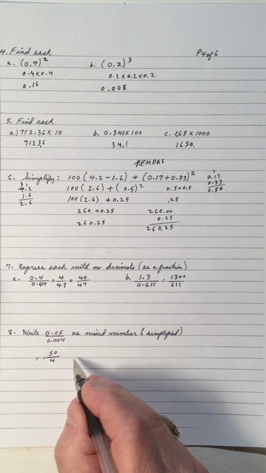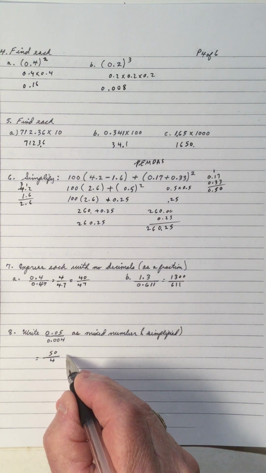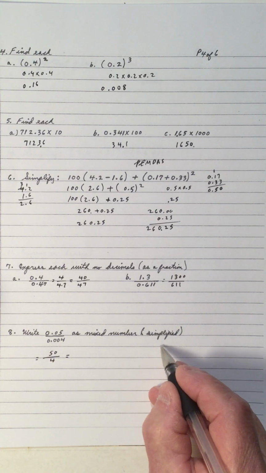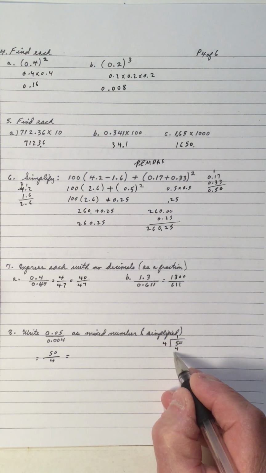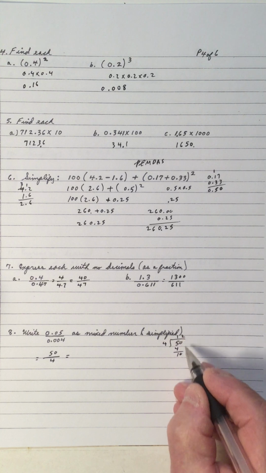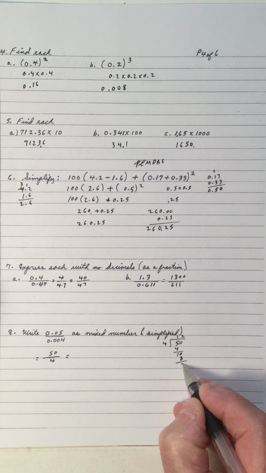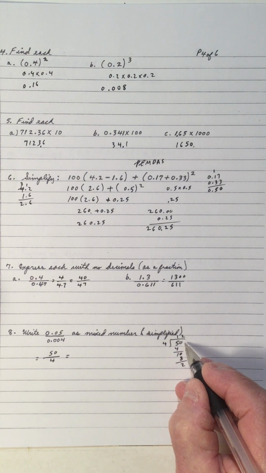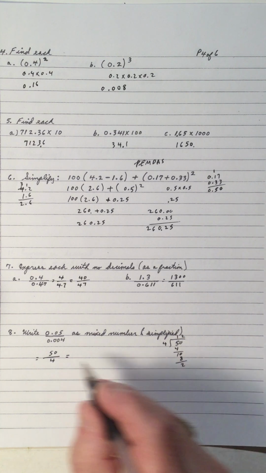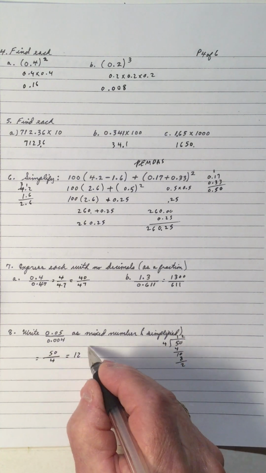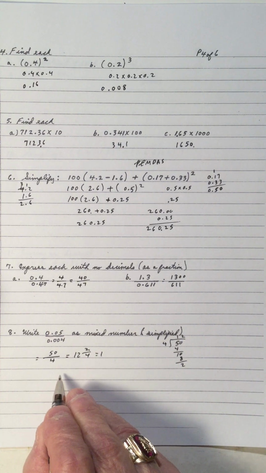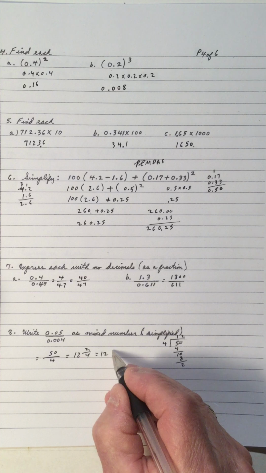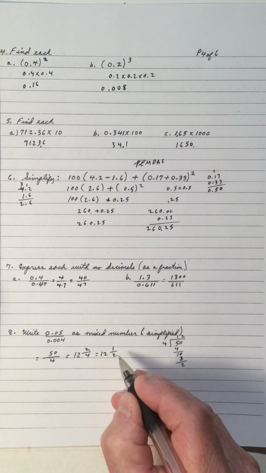And we want it as a mixed number, simplified. So 4 into 50, 12 and 2 over 4. So 2 over 4 is 1 over 2 when you reduce it.